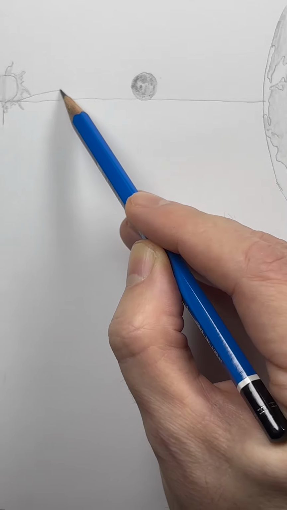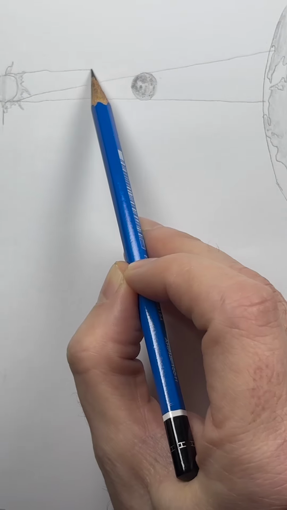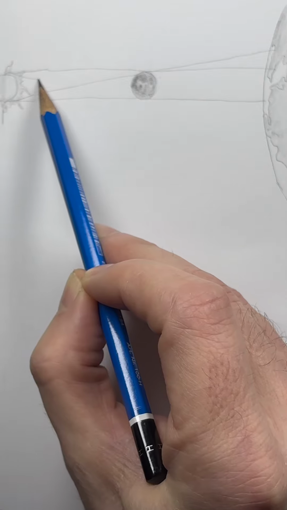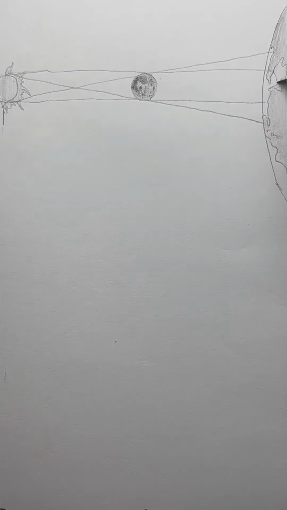And from the bottom of the sun to the top of the moon to the Earth. Top of the sun to the top of the moon to the Earth. And top of the sun to the bottom of the moon to the Earth. Now, because the Earth is round, these lines here will be round too.